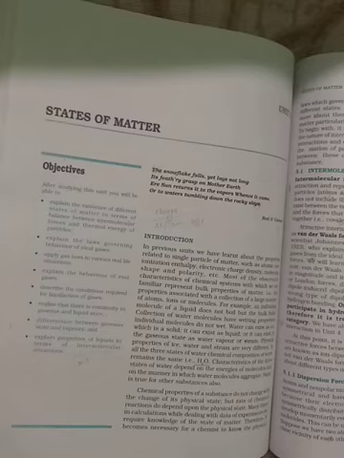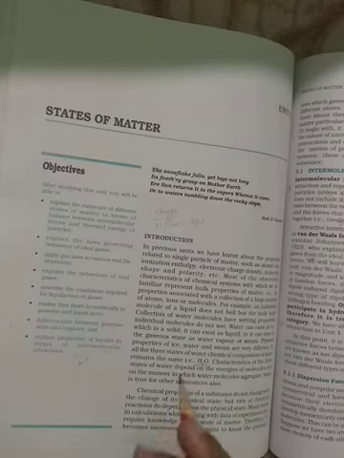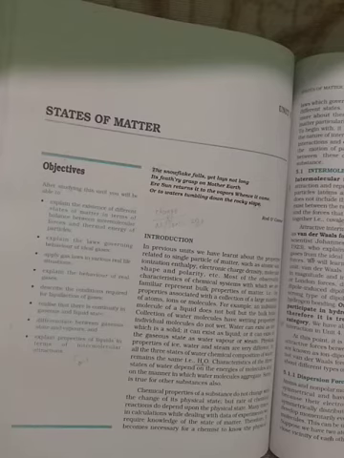And one more important thing is, it is very important to know what is the physical state of that particular substance or the particular matter. Many of the numericals or many of the chemical processes involve the physical state of matter.